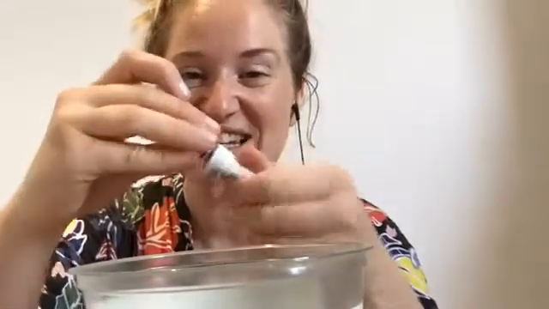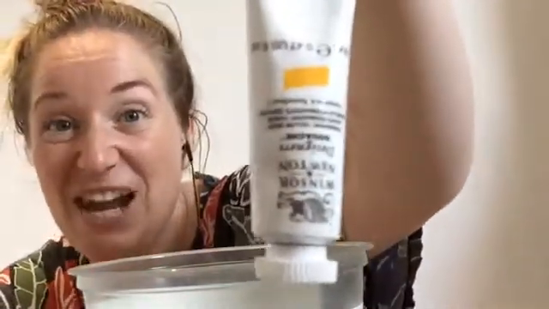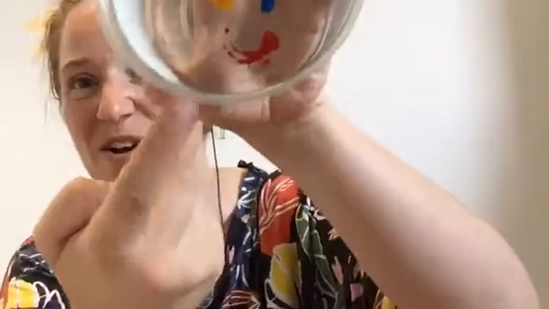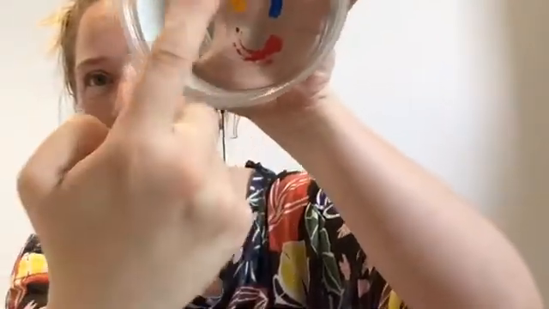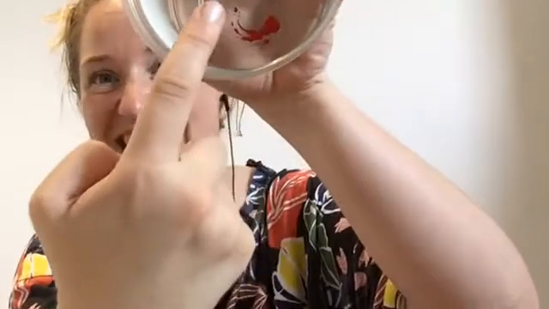Oh. Lid on. Twist. And lastly, I'm going to put the yellow paint in the pot. Open. Squeeze. Yellow paint. Red, blue and yellow paint.